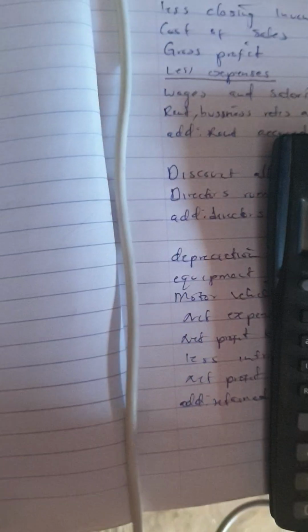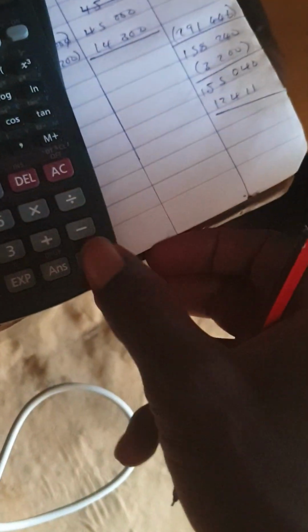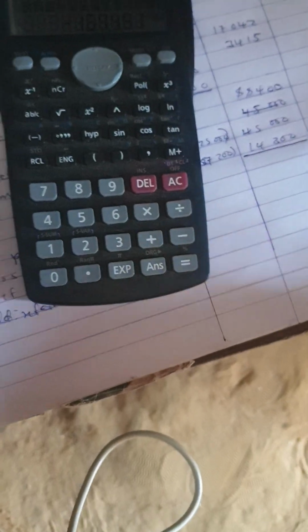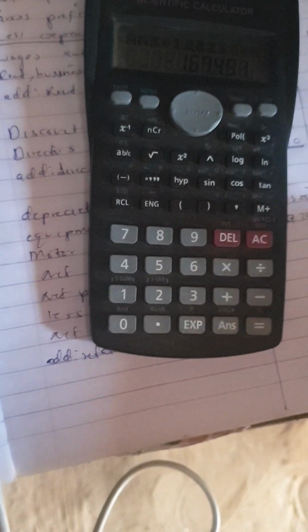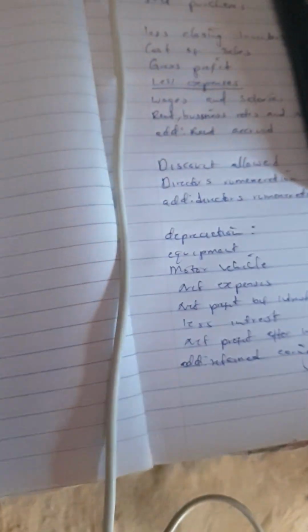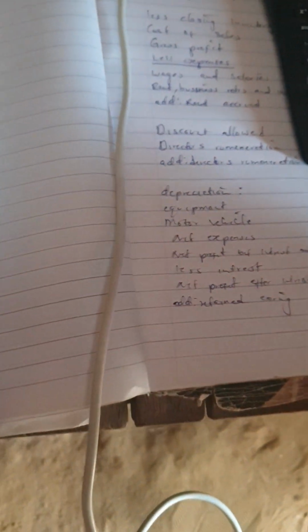According to the question, this is the profit and loss account as at 30 April, so our retained earnings is 12,411. So we add 12,411 and we have 167,451.